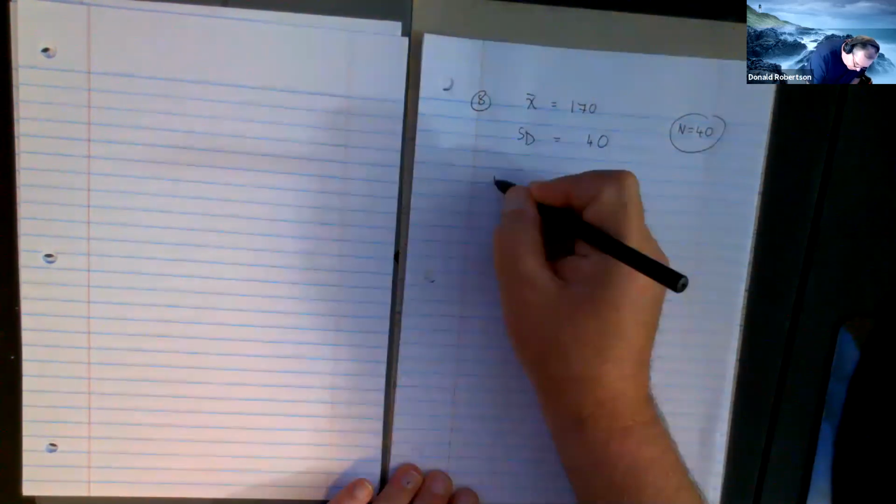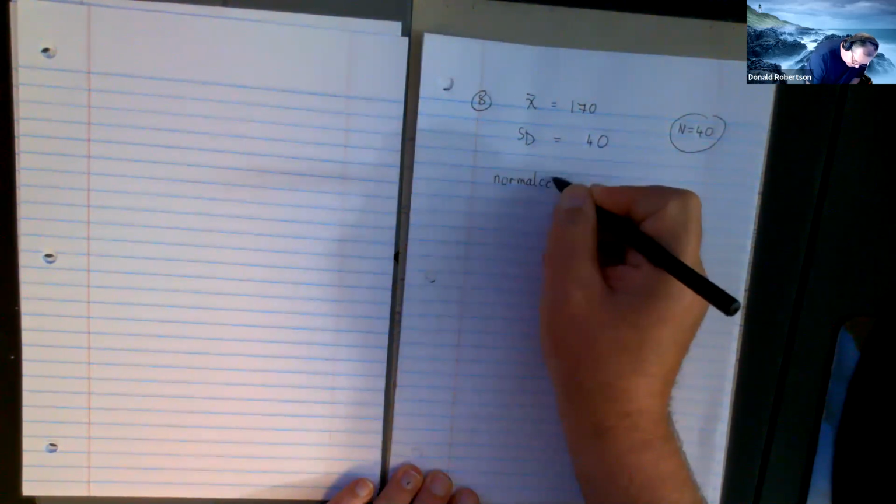The first thing I'm going to do is find the normal CDF. And I'm interested in people who are between 165 and 175, right? So the normal CDF is 165, the lower bound, 175, the upper bound.